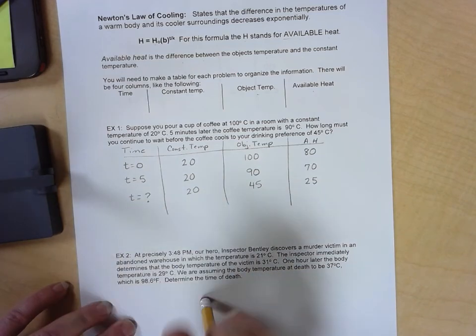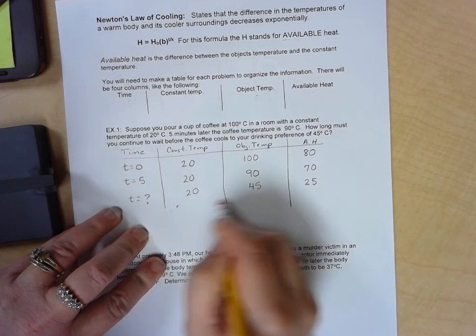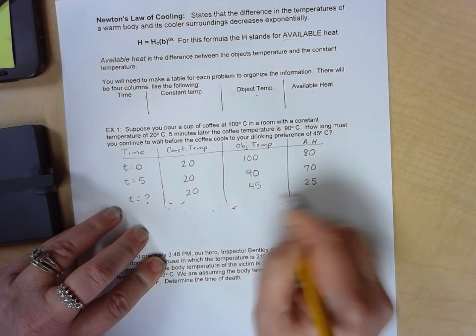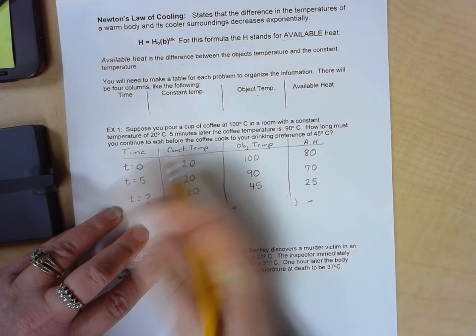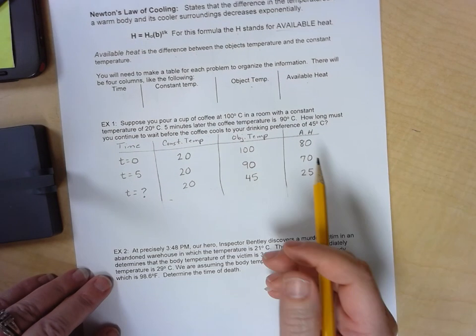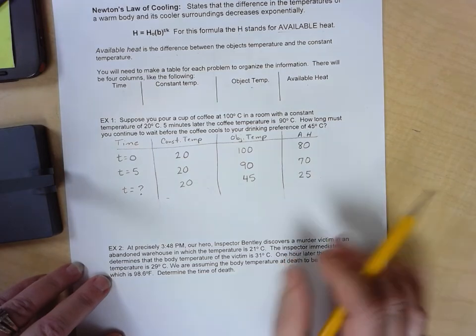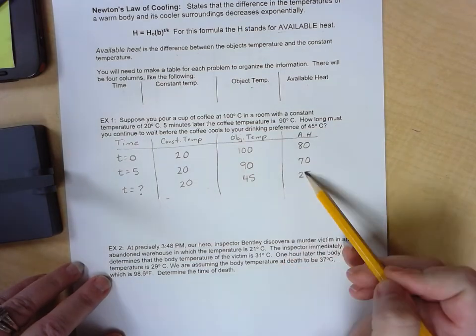In all of these Newton's law of cooling problems, you must first determine the rate. We do not have a rate given to us. For all of them, your rate will be less than 1 because this available heat will always be shrinking as time passes.